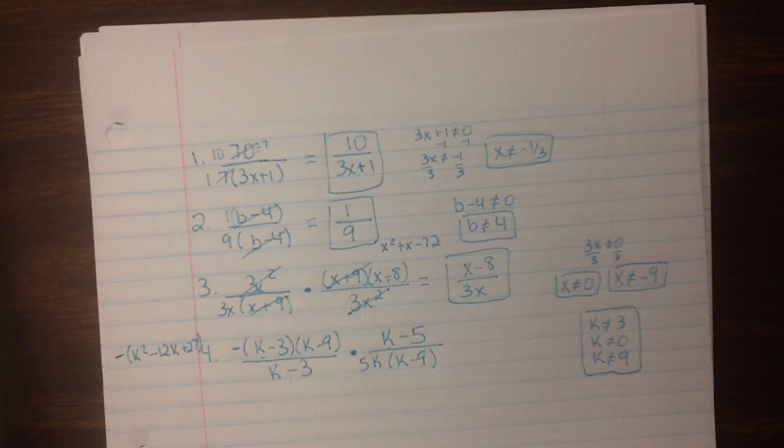Then after you have factored and listed your excluded values, you cancel. So the k minus 3's cancel, k minus 9's cancel. This 5 and this 5 do not cancel because this 5 is superglued to a k, and k minus 5 is the term, so I could only cancel another k minus 5 with this. These are multiplied, so it's a different mathematical operation, meaning I can't cancel it.